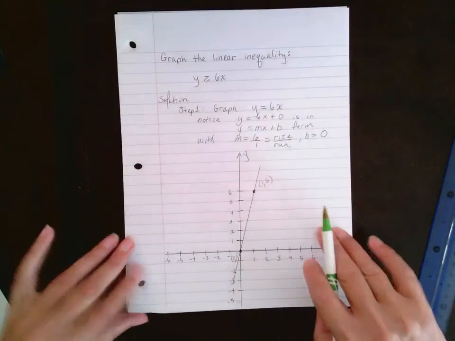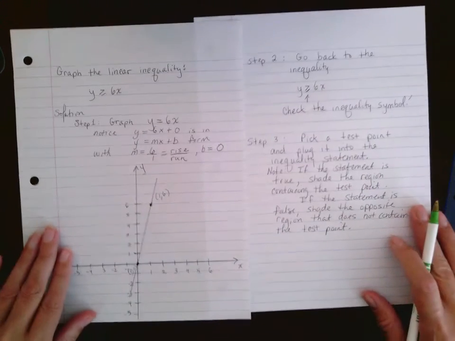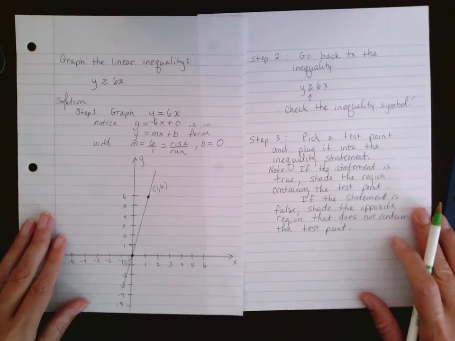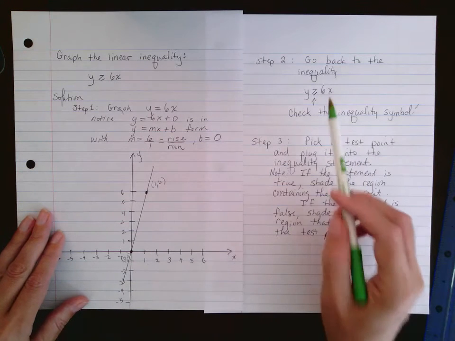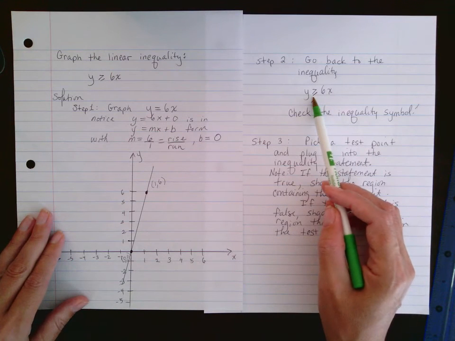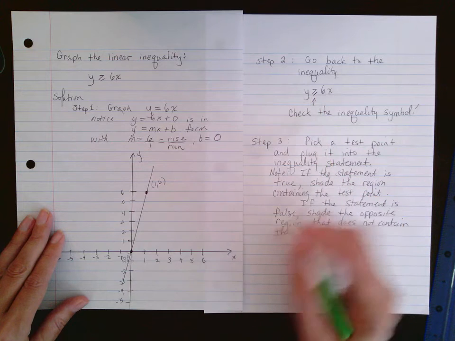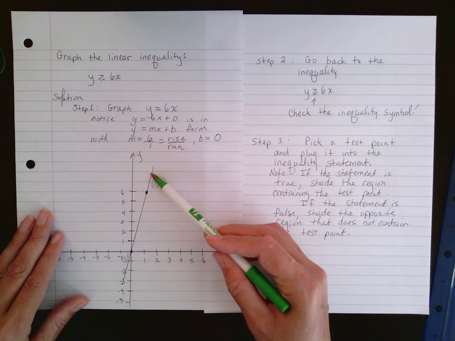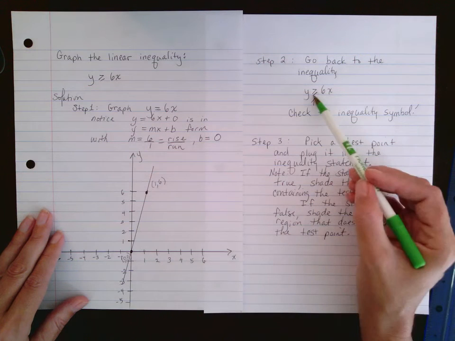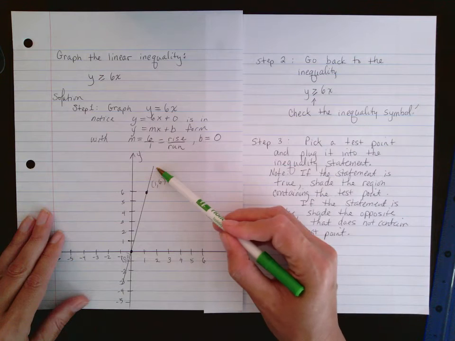Now, the second thing I want to do is look at the inequality symbol. Check the inequality symbol to see if it has the equal sign. This one does, and therefore I'm going to leave this line as a solid line. If it did not have the equal sign, I would change this line to a dotted line.